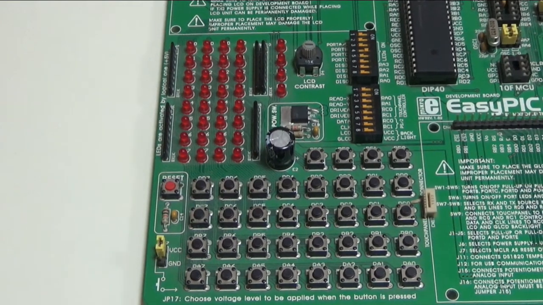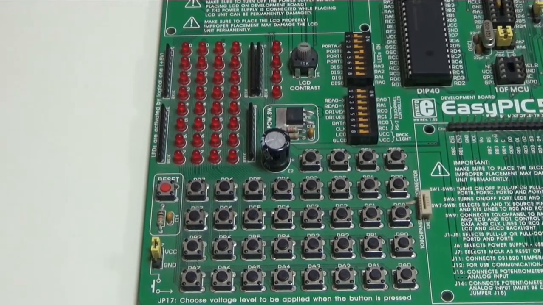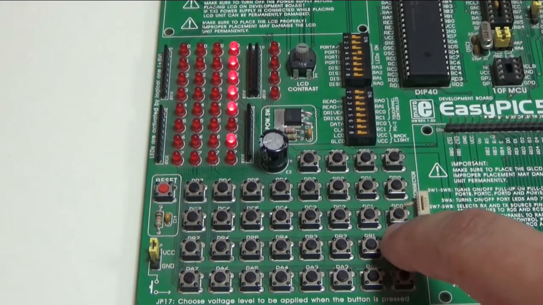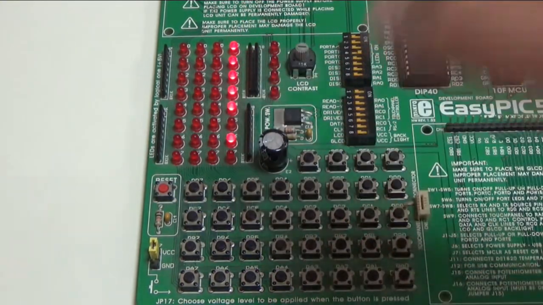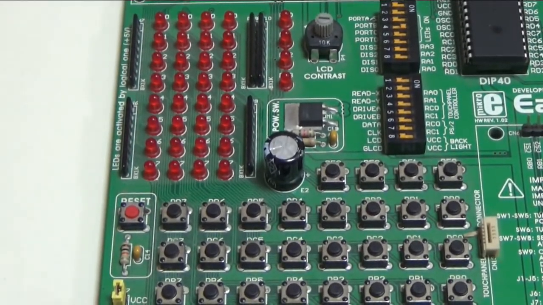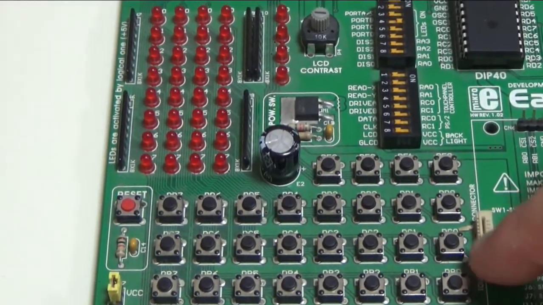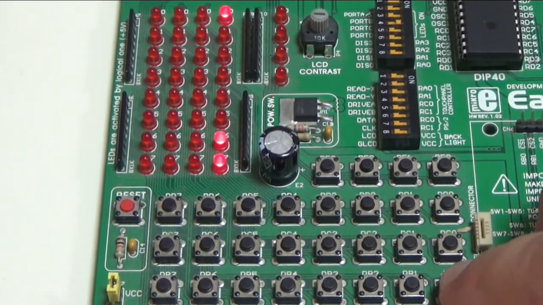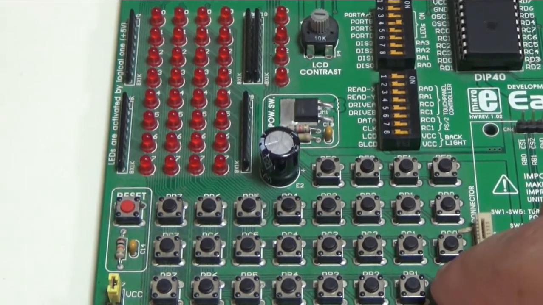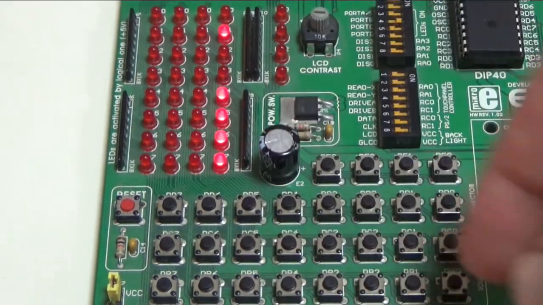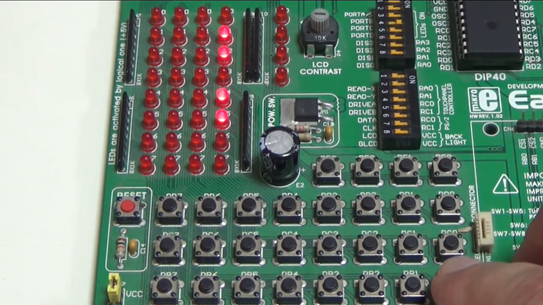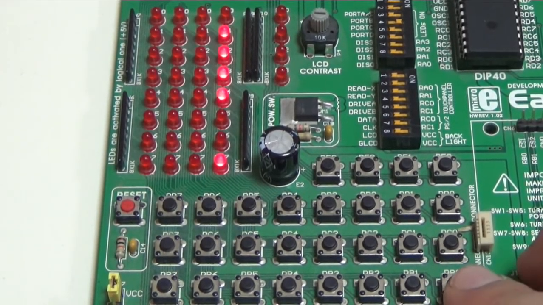In this project, we're going to randomly flash some LEDs. When I touch this button on RB0, there is a combination on the D port that I don't know which one is going to be. As I click it, only 3 LEDs flash. Now 5. They flash for 3 seconds and the program can go again.